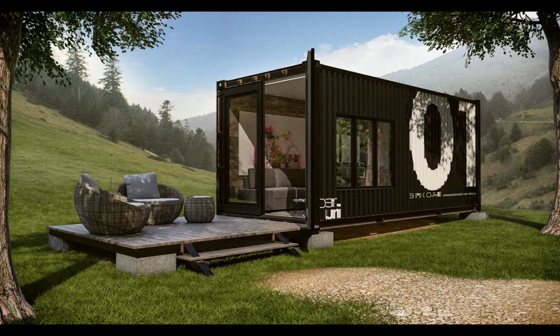The first episode we did the container design, the second episode the environment, and the third is the V-Ray.